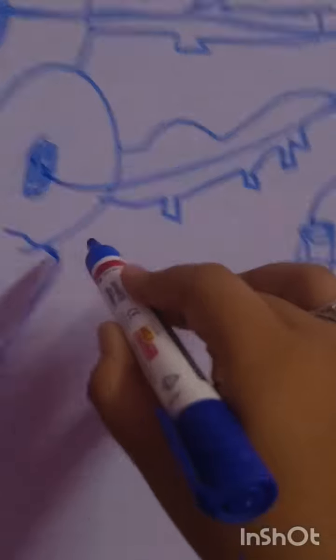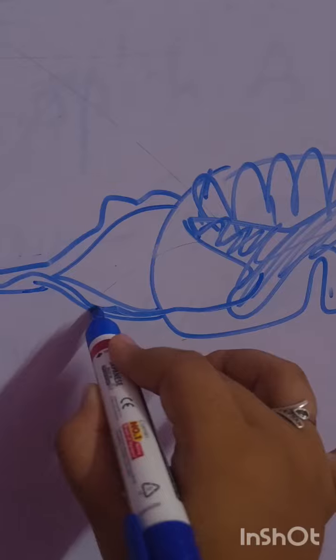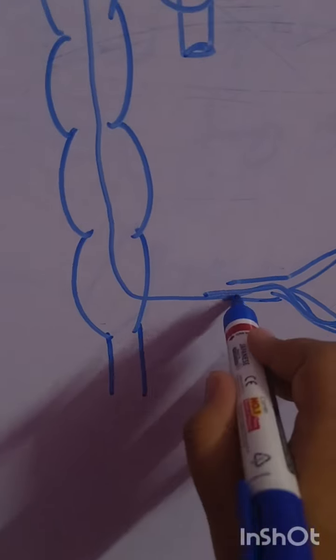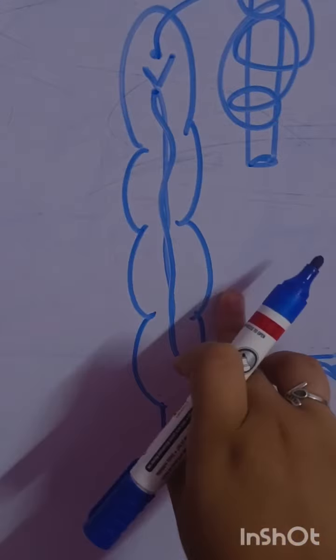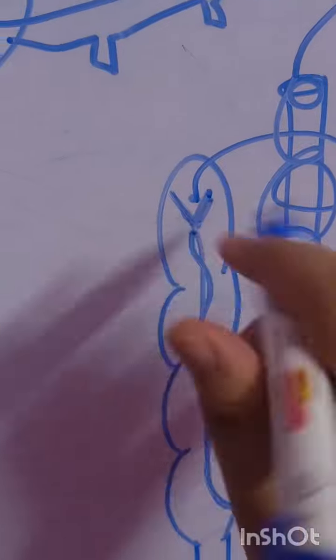Before going into the sensory root, let's go into the sympathetic root. This is our T1 spinal segment. From the lateral horn arise the preganglionic fibers of the sympathetic system. They pass to the superior cervical sympathetic ganglion, and they relay there, not in the ciliary ganglion. They relay in that ganglion itself.